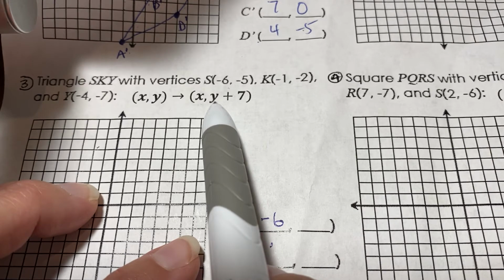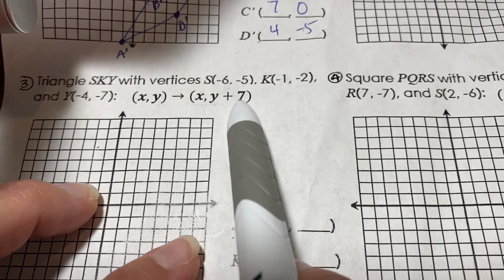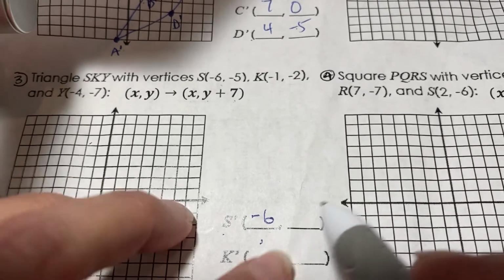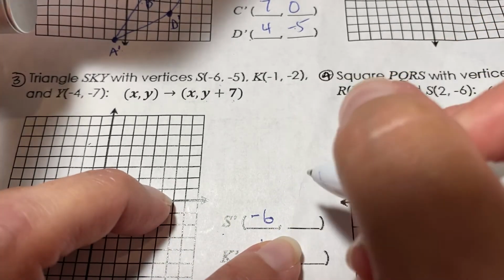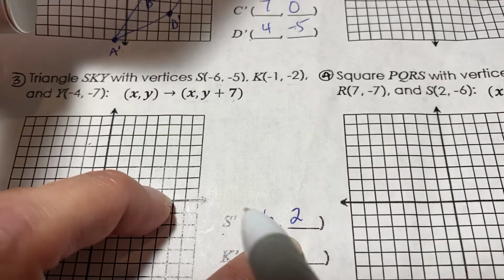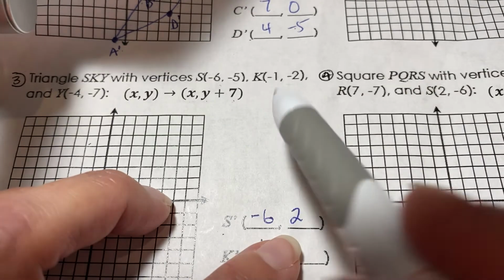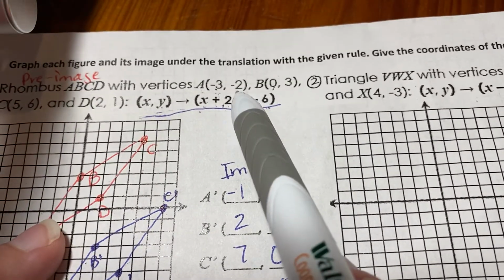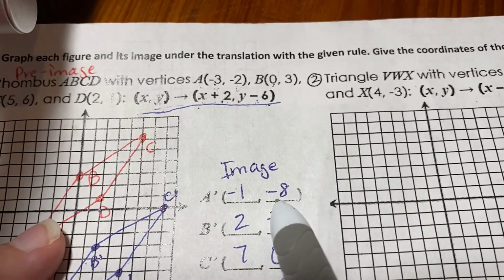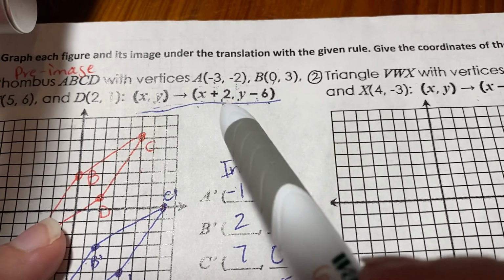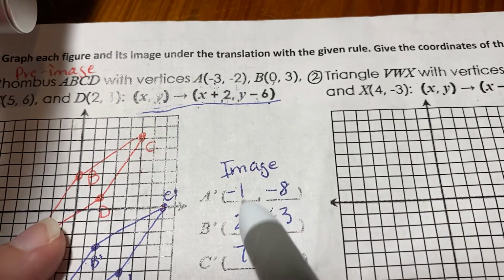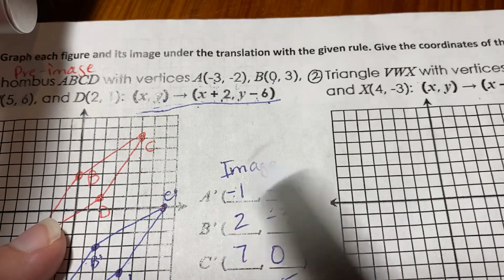Look at your Y. What happens in this translation to your Y? Good, you add 7. So what is -5 plus 7? I hope you said 2. If you don't remember those integer rules, you need to look them up. If you have the same sign, like back here we had -6 and -2, you add them and keep the sign. If you have opposite signs, like right here we had -3 and 2, you subtract and you take the sign of the larger number. That's why we had a -1, okay?